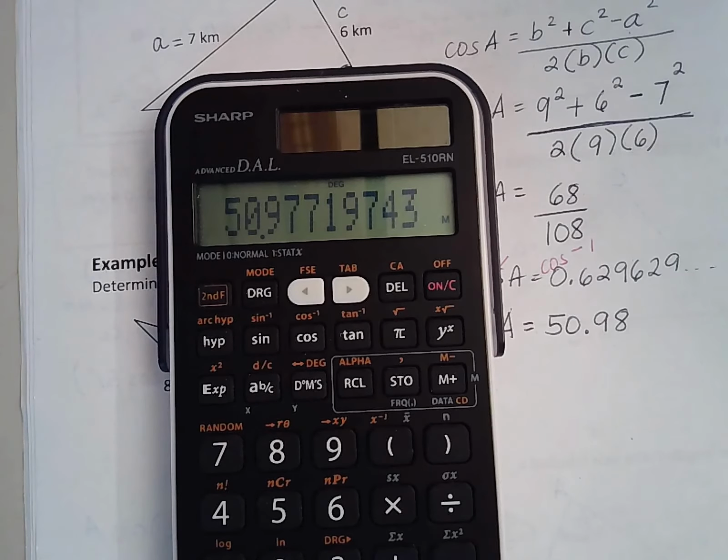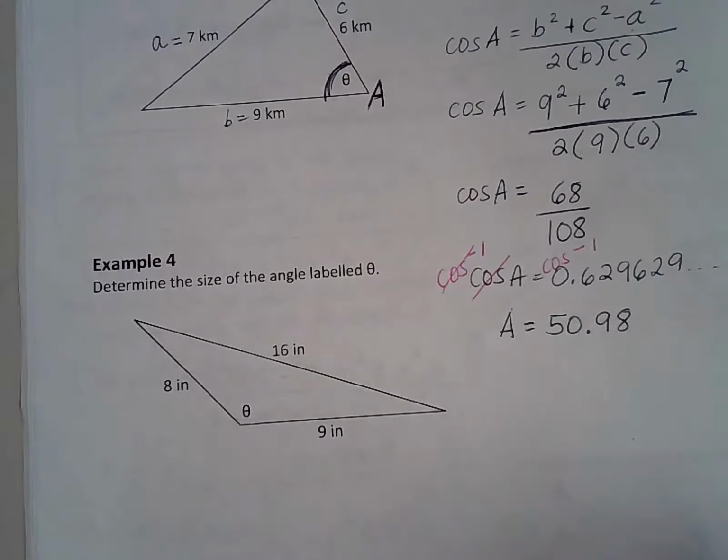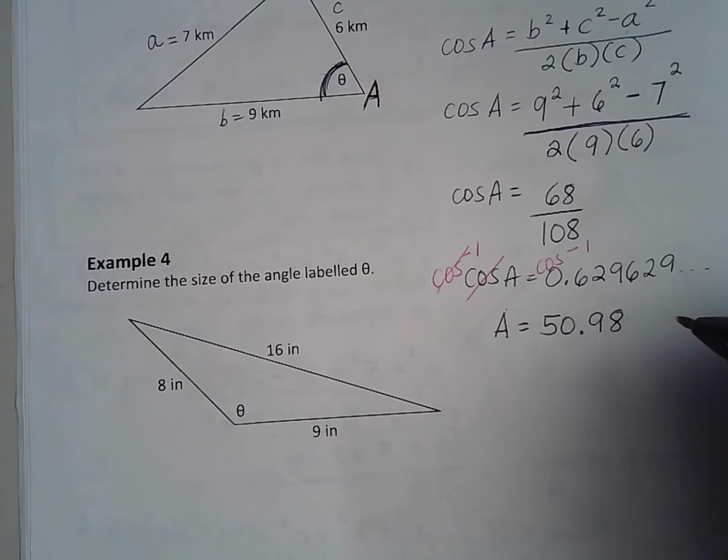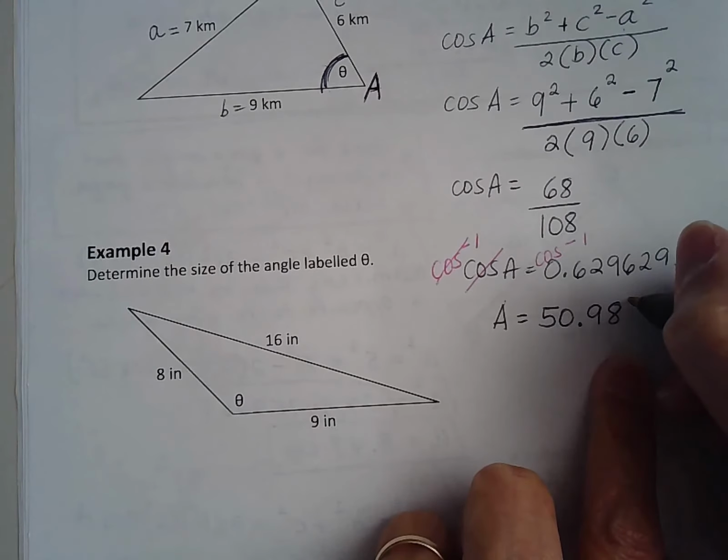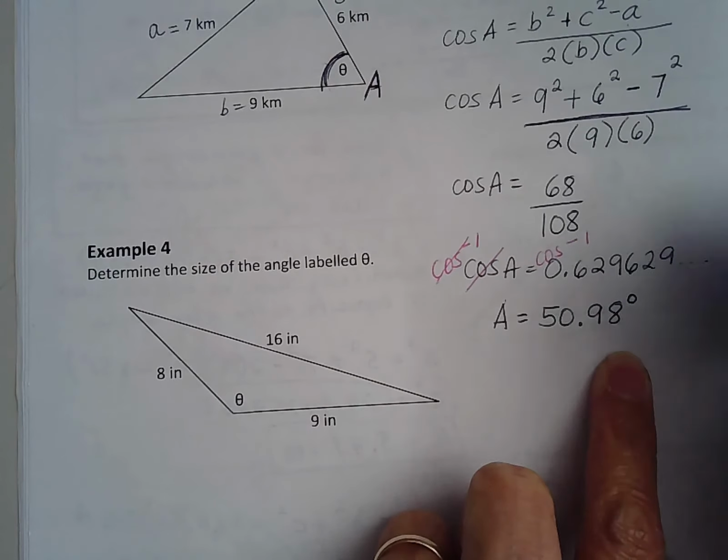Did you get 50.98? What we're gonna do is leave it to 2 decimal places. So 50.98 degrees, because it's an angle.